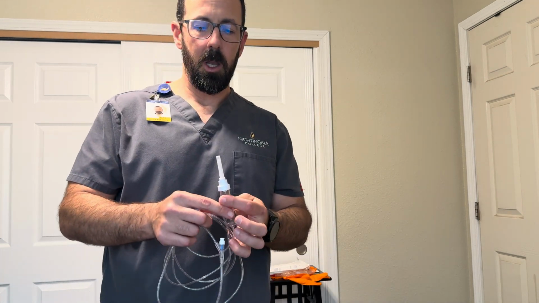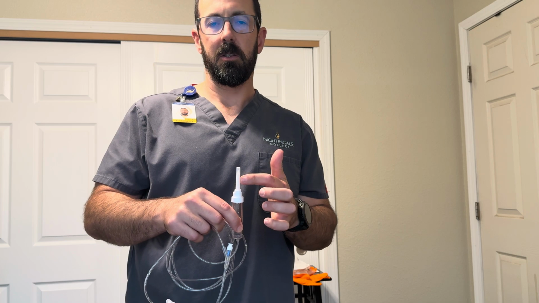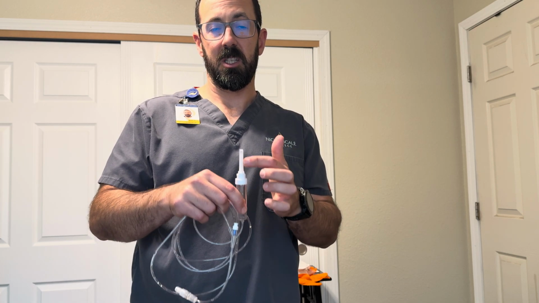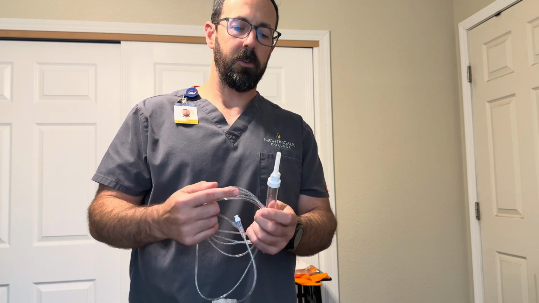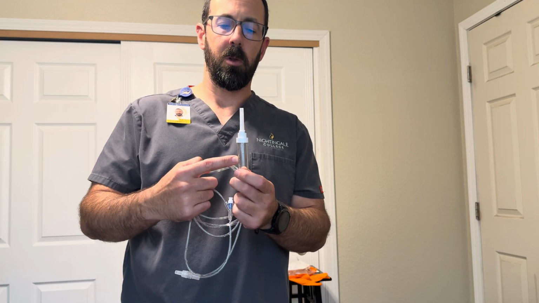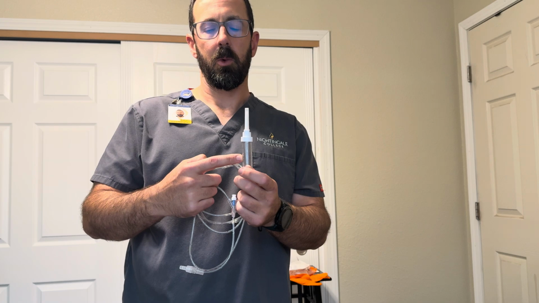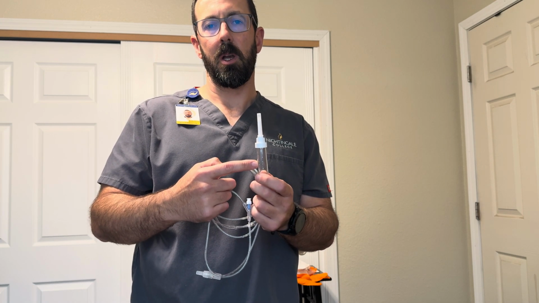identity. So the first portion here is the IV tubing spike. I want to keep this sterile. After that, we have our chamber. This is going to be filled about halfway with fluid. It's also where we're going to be able to visualize our drop rate.